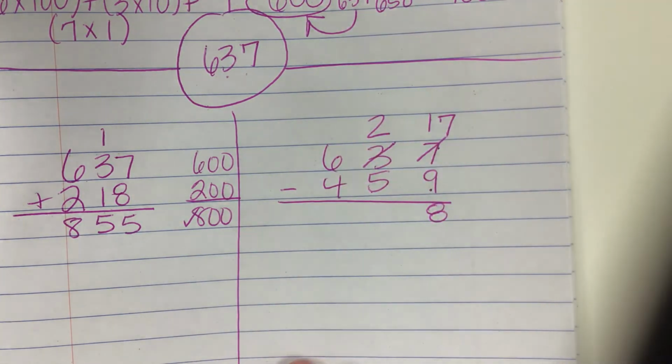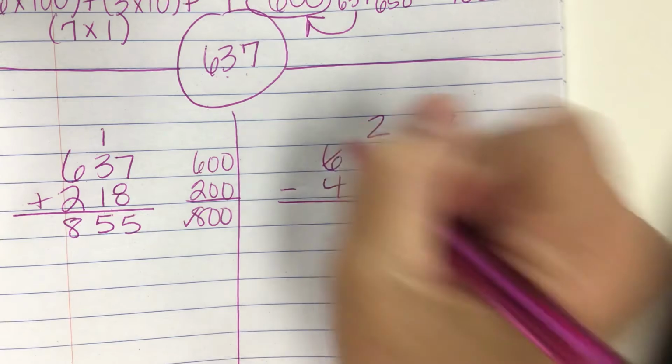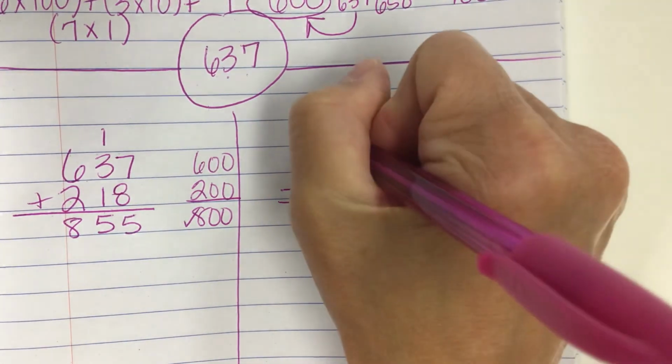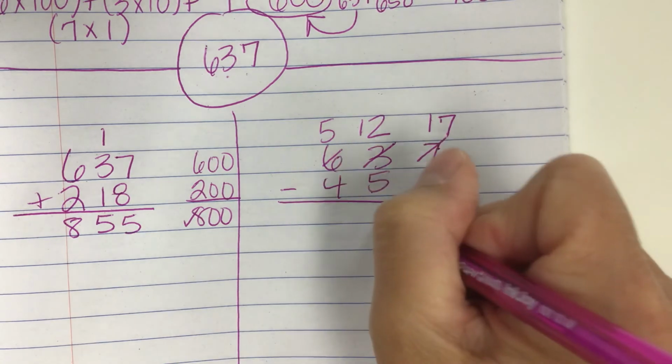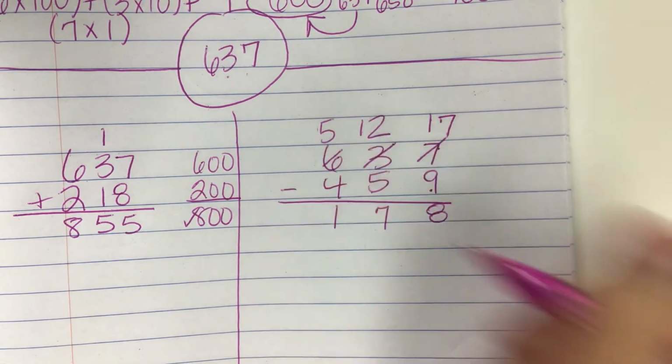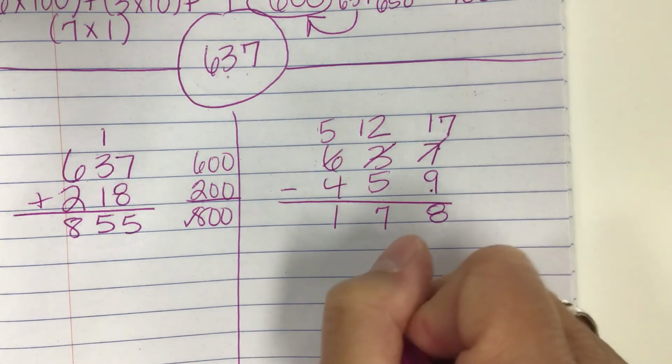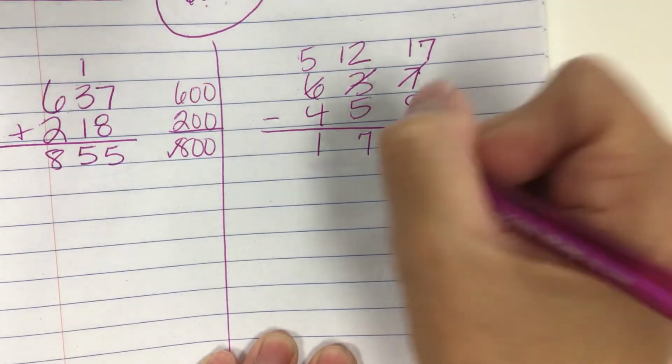Can I take away 5 from 2? No. Regroup from the 6. 6 becomes a 5. Now we have 12. 12, take away 5 is 7. And then that's 1. Let's add it up and see if we got it right.